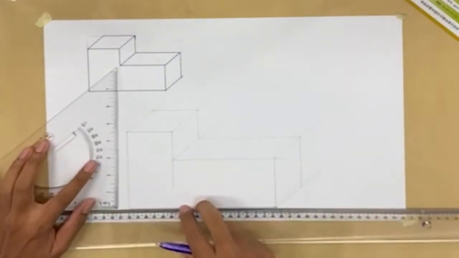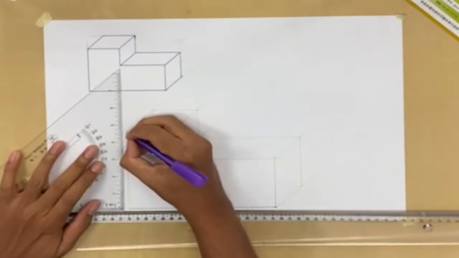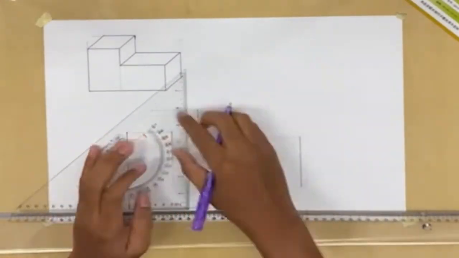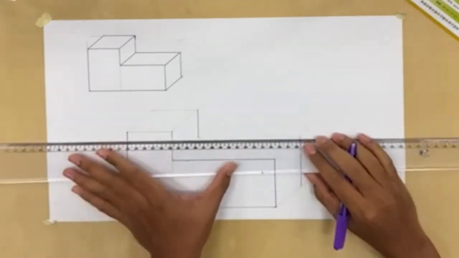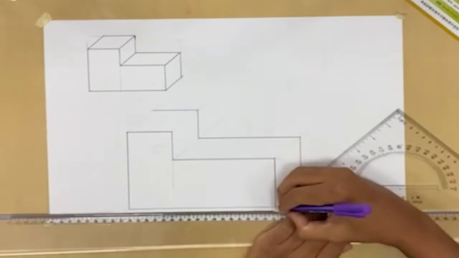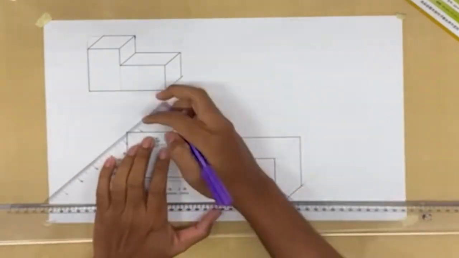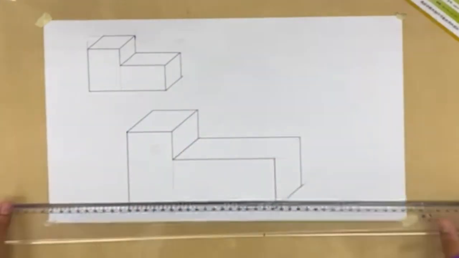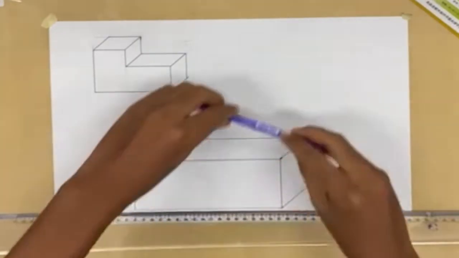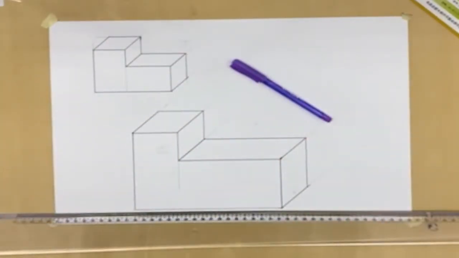And now, we're going to draw the object line. And now, the drawing is done. So, that is how you draw an oblique drawing like a boss.